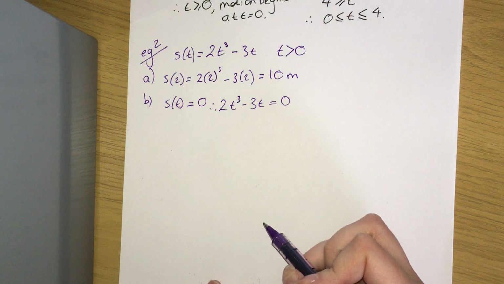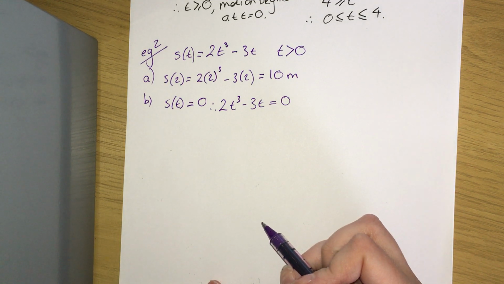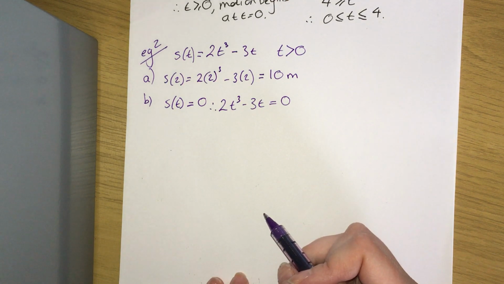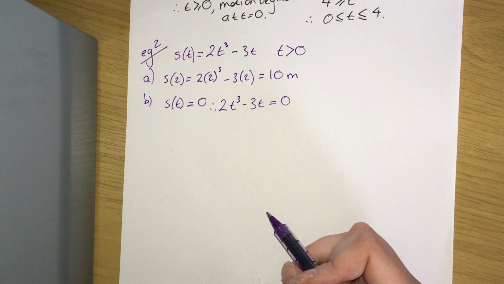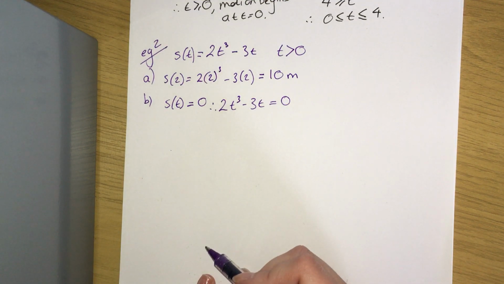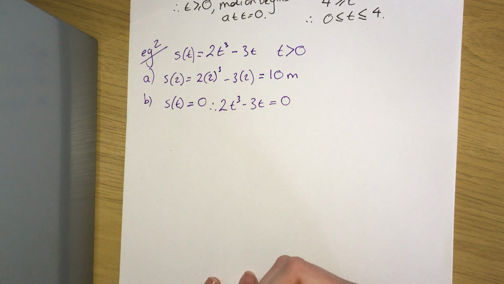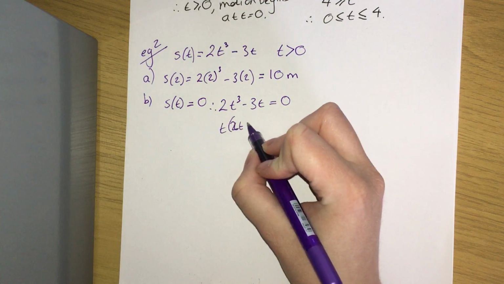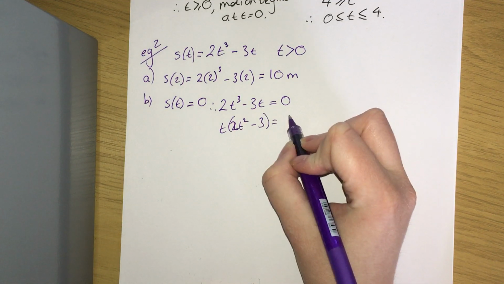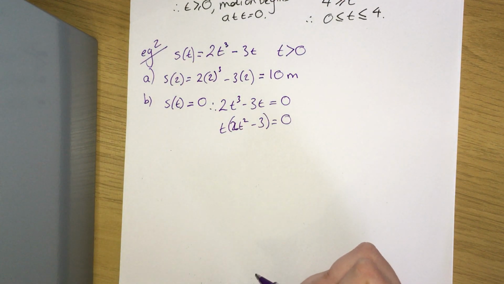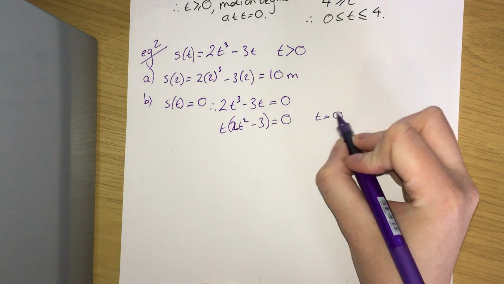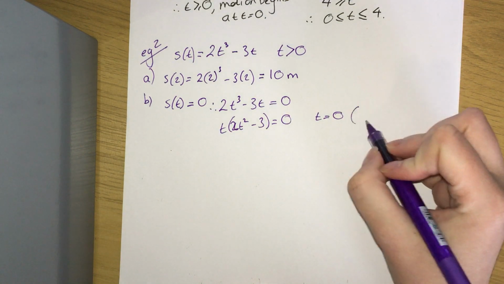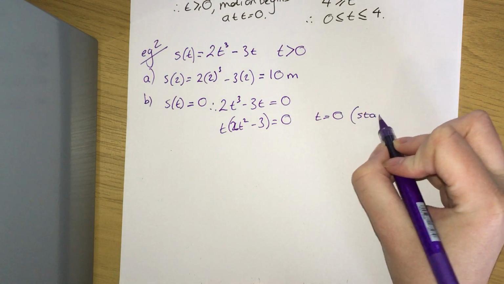This isn't a show that question or explain question, but I'd probably be reluctant to use my polynomial solver personally, just because this is quite straightforward to solve. Obviously you can, I'm going to do it in full by hand. So t lots of 2t squared minus 3 is equal to 0. T equals 0 is a solution, but obviously this is not the solution we want.